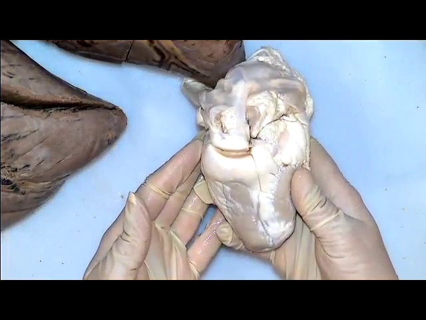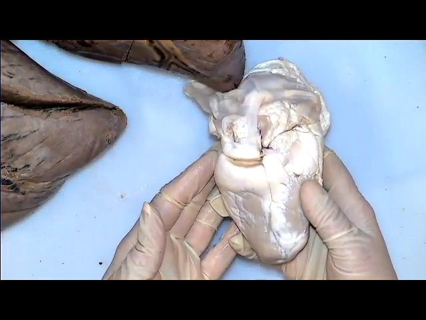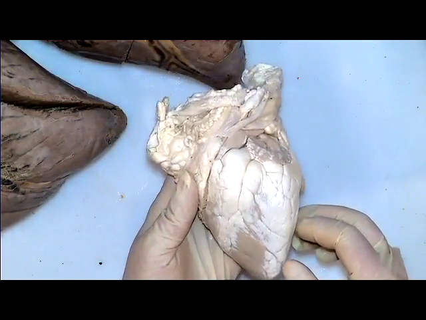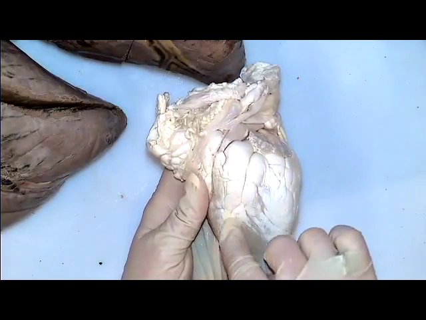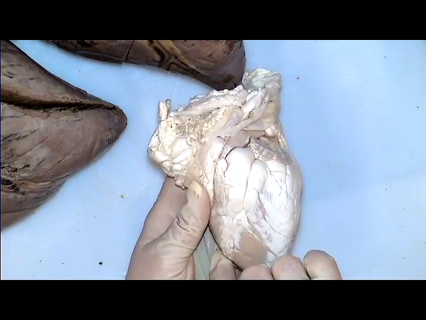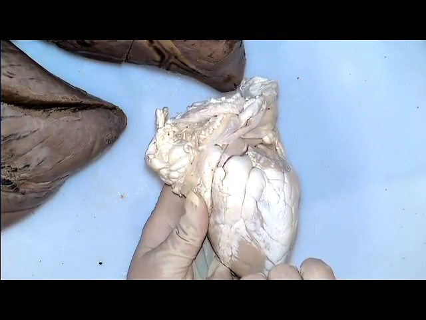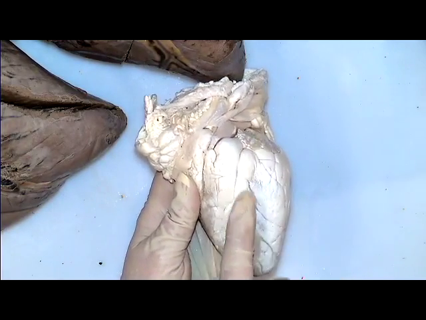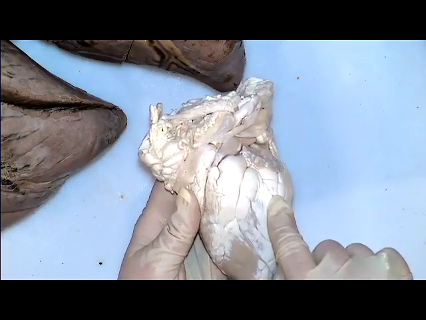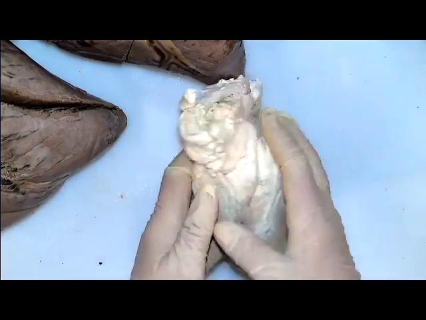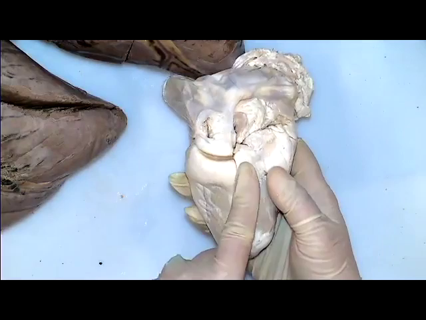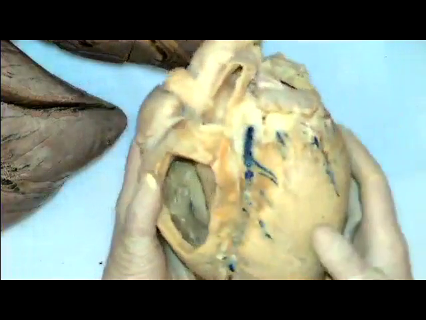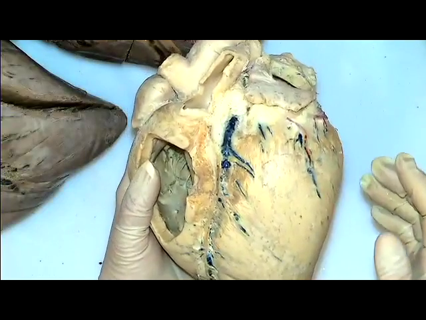So if I was to show you this heart, I'm going to show you both sides, this side and this side. Tell me what groove this is. Paraconal interventricular groove. It's angled and deep, left ventricle, right ventricle. Underneath, on the other side, would be subsinuosal. What if I showed you this heart?